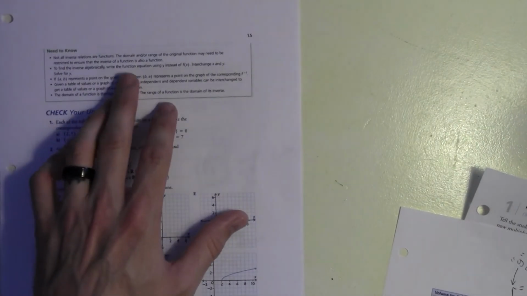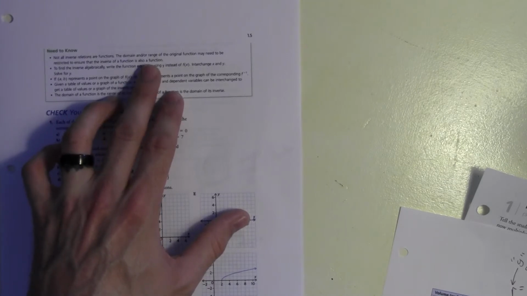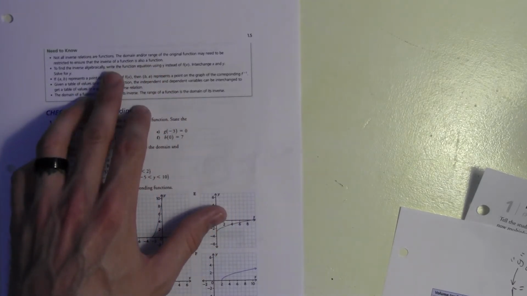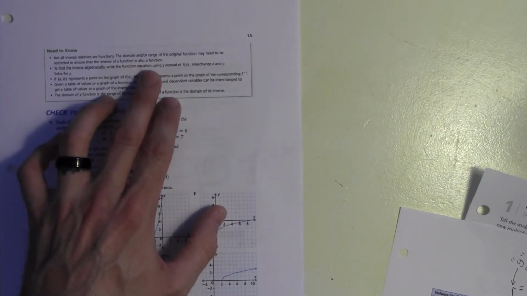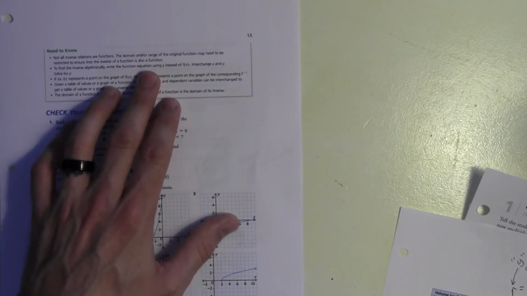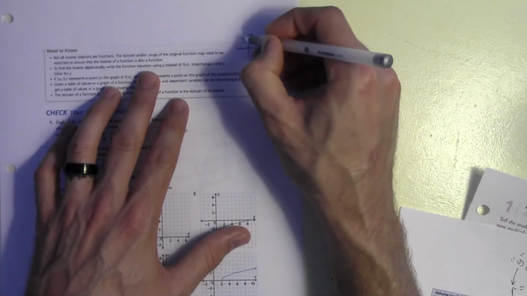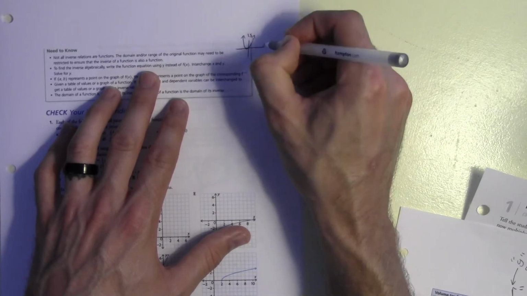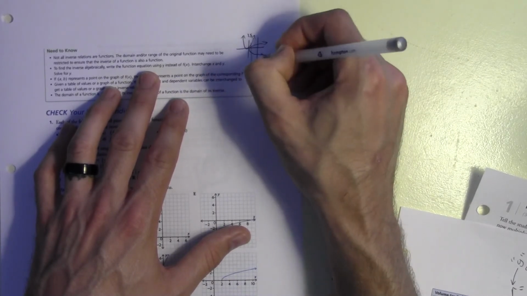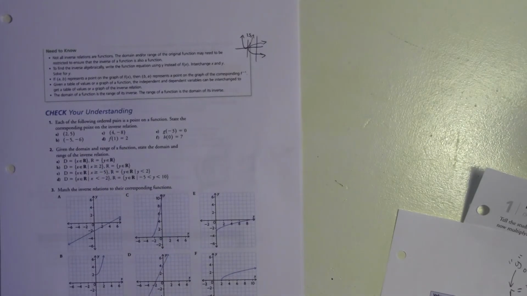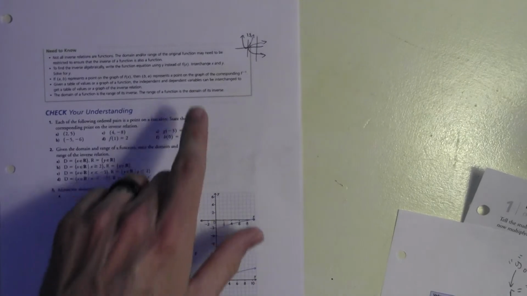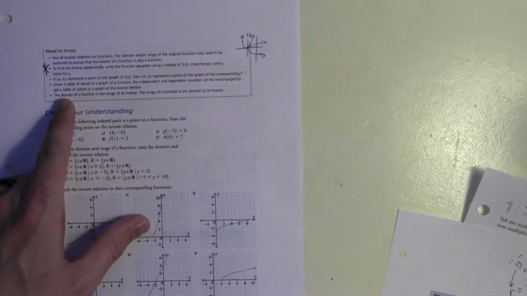Not all inverse relations are functions. The domain and range of the original function may need to get restricted to ensure that the inverse of a function is also a function. That's when we did this, right? We flipped this to this. It no longer became a function because of the vertical line test. To find the inverse algebraically, write the function equation using y instead of f of x, interchange x and y, and solve for y. Maybe the most important part of this lesson.